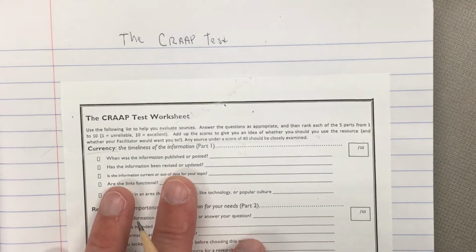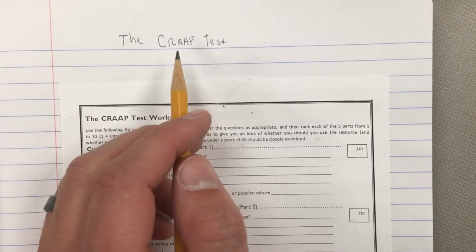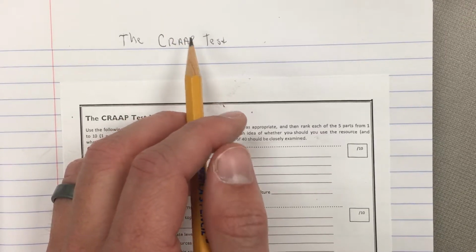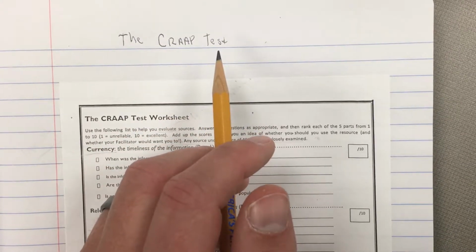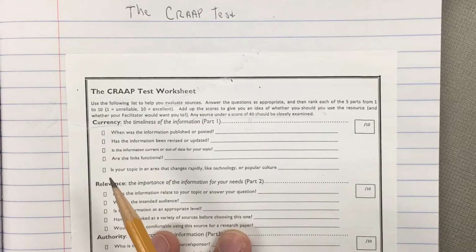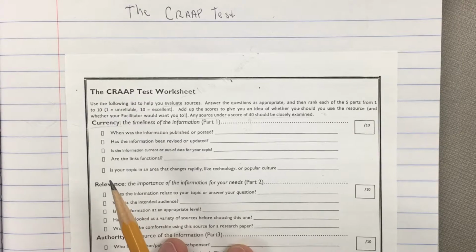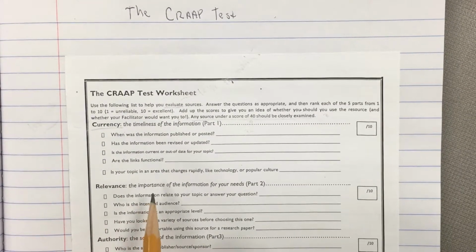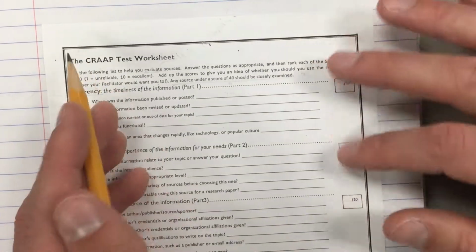This is Mr. Sisson, and we're going to take a look right now at the CRAAP Test, which is a tool that's going to be really useful for you guys in determining which sources you should use and shouldn't use for your National History Day projects. What we're going to do is work through this document really quickly and annotate some things, and make sure we have a decent idea of why we would need to use this and also what the different criteria are that we would use to evaluate sources. So the CRAAP Test worksheet, let's just get into it.